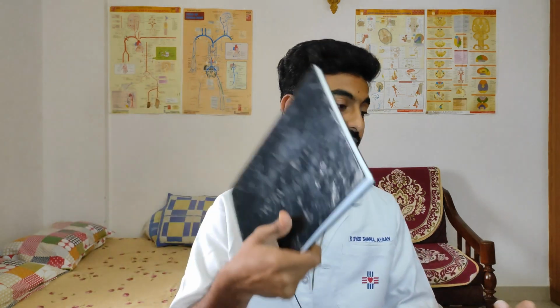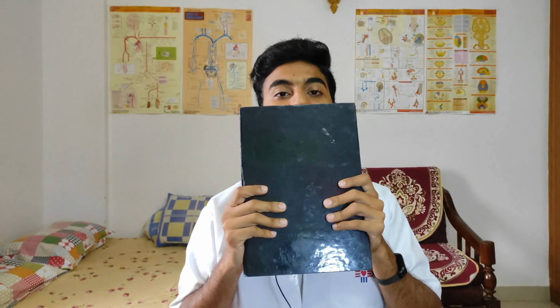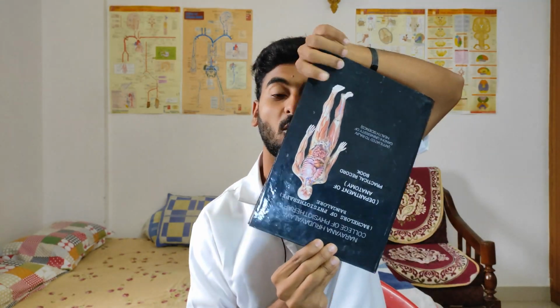When you get a lung, or any organ for that matter, for instance, this is the book, and if you're holding it like this and say, sir, this is the lung, the examiner is going to say no, and he's going to throw you out. So what you'll have to do is hold the organ in the given anatomical position.